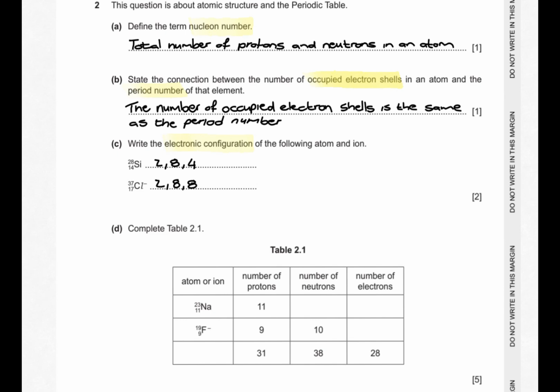Next, they ask us to complete table 2.1. So this shows us the atom or the ion with the number of protons, the number of neutrons, and the number of electrons. So if we look at the first one, which is sodium, we can see that the smaller number 11 shows us the number of protons. Then, usually at the top on the right hand corner, it would give us a charge.